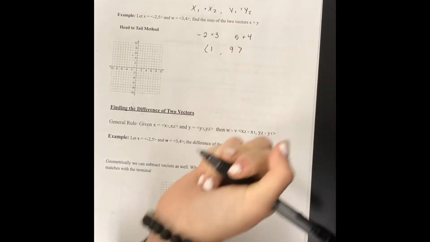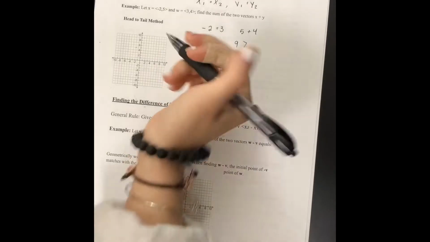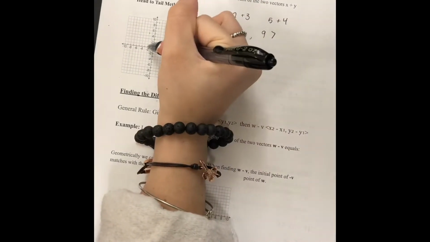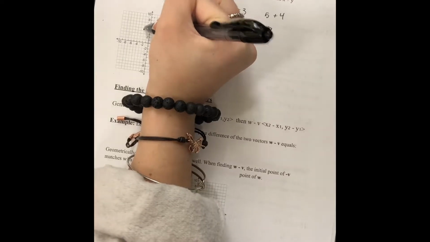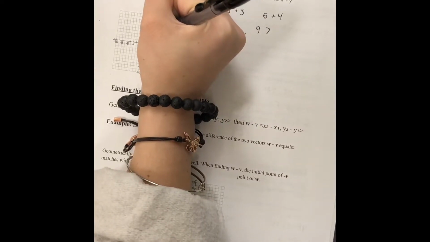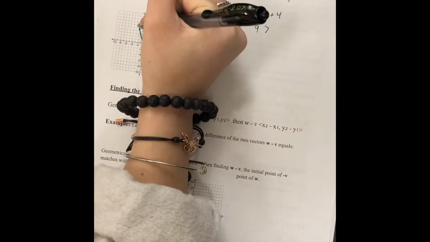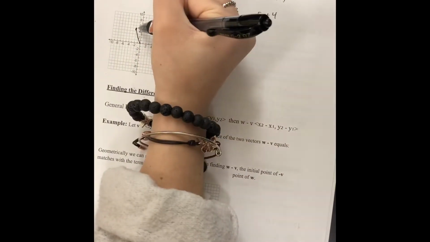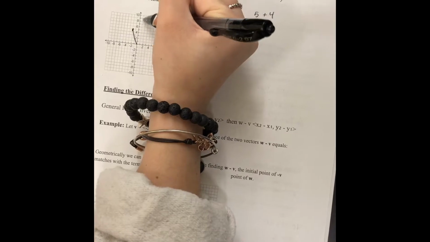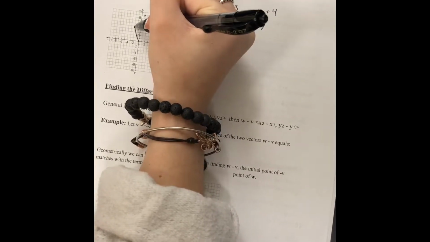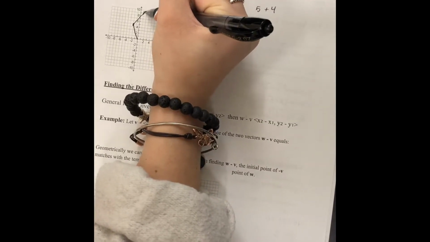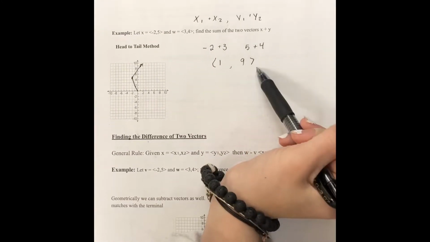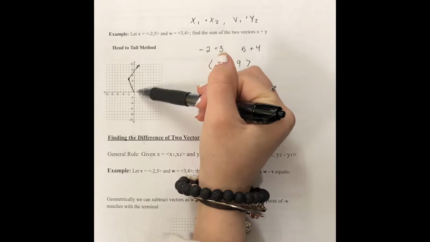And then on the graph you would plot -2, 5, and you would connect that from the origin. And then from -2, 5, you'll go right 3 and up 4, and you connect that and draw an arrow. If you do this, it'll match up correctly with the point that you got, 1, 9.